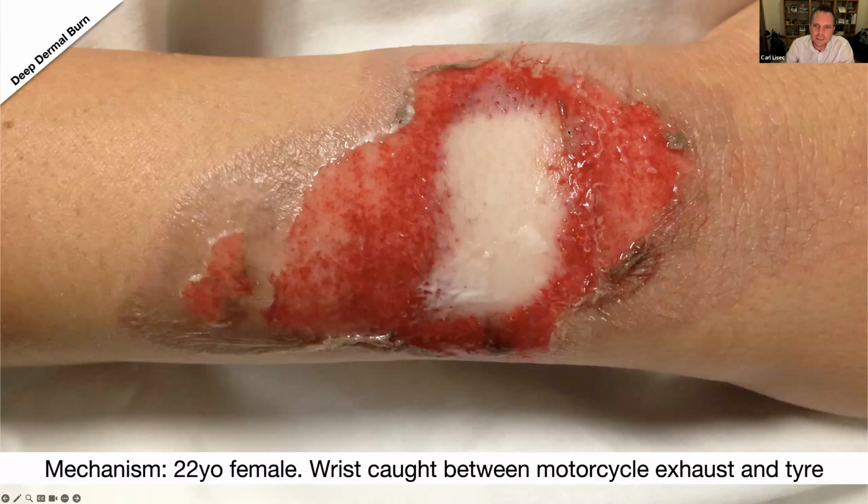Surrounding that, there's an area of deep dermal to mid-dermal burn, that red sort of appearance. And then surrounding that even further still, as the heat dissipates from the center, there's probably an area of superficial partial thickness burn.